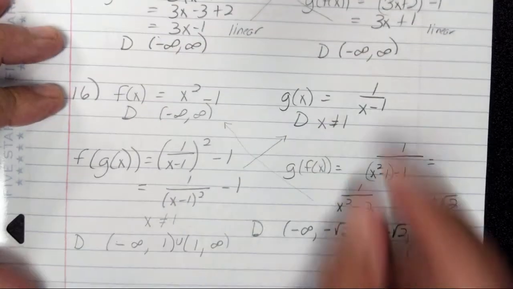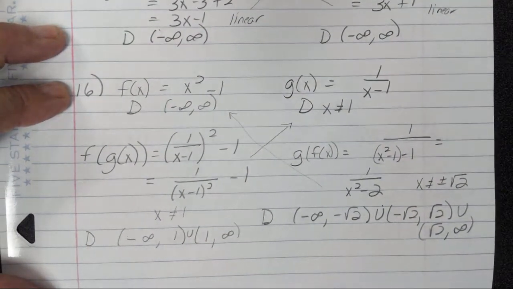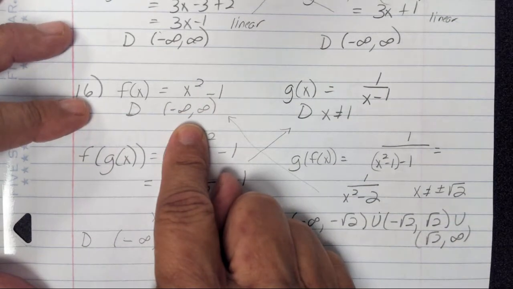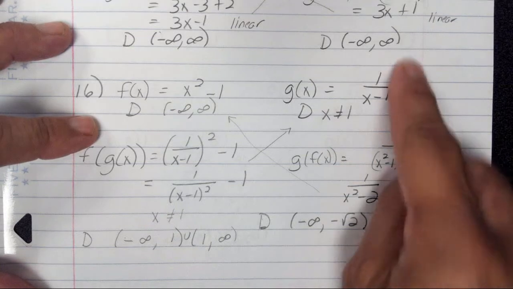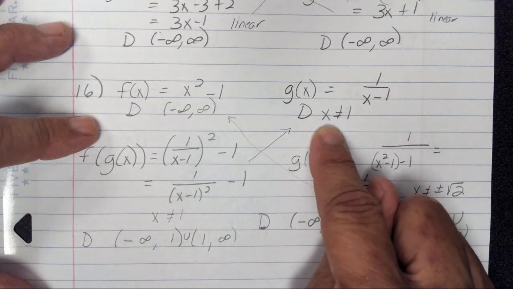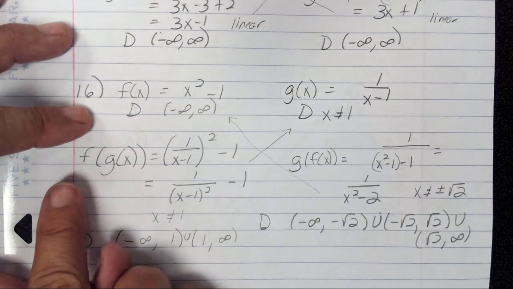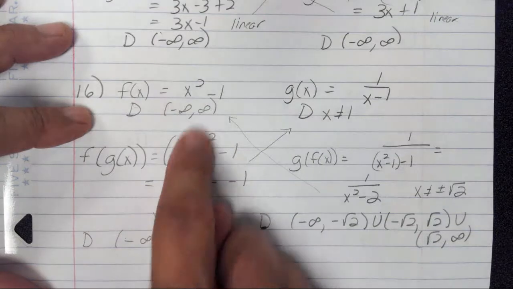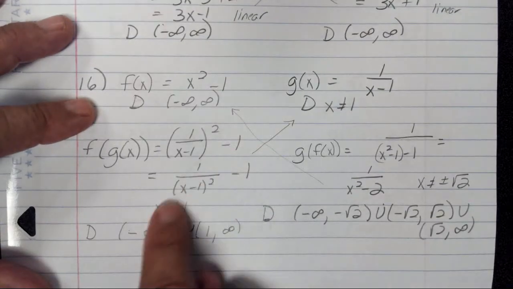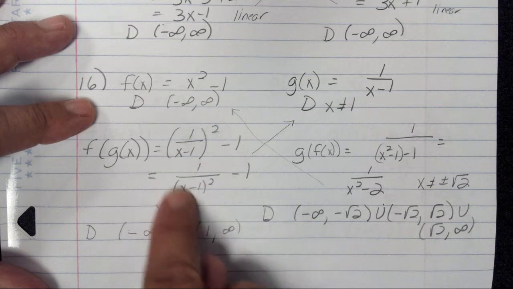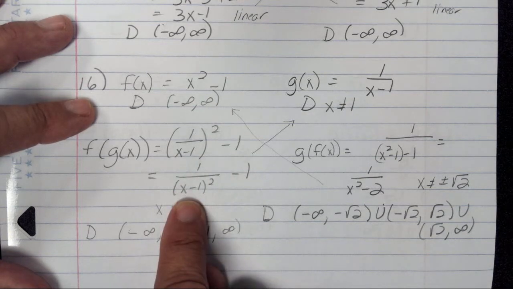Okay? When I get to 16, it gets a little bit more complicated because I have a quadratic, which has a domain of what? Our real numbers. And I have a rational function, and in this case, the domain cannot equal what? 1. The domain cannot equal 1. All right. So when I do f of g of x, I take this and I put it in place of x, which means I square it. 1 times 1 is 1. I just write that as squared. So now, based on this, what can x not equal? 1.